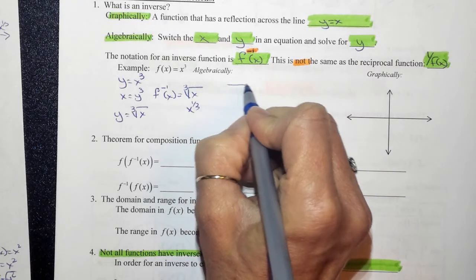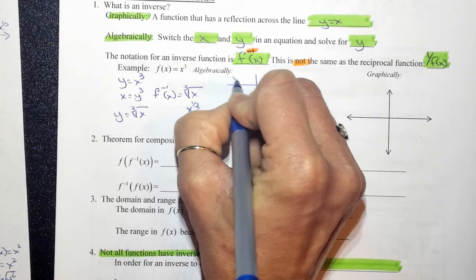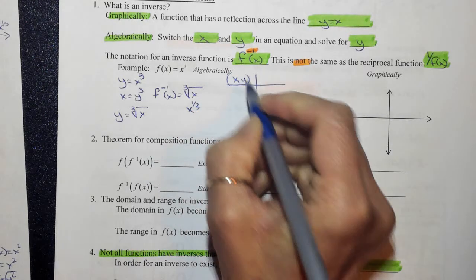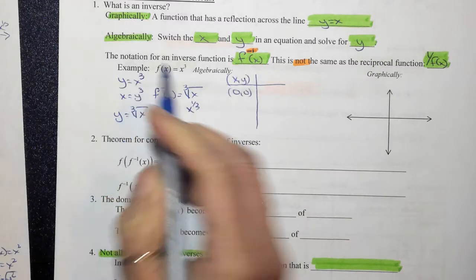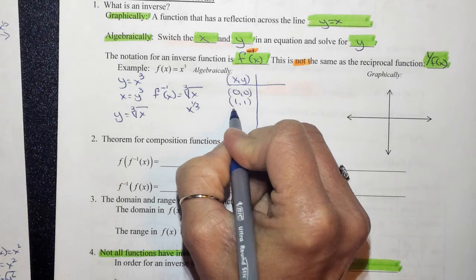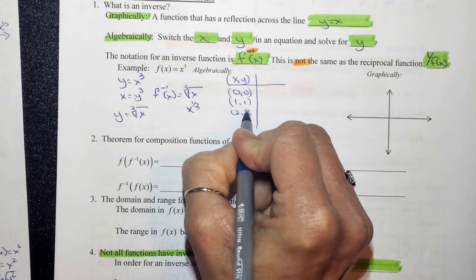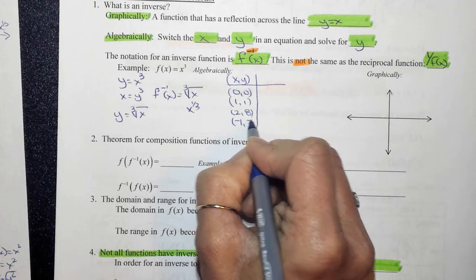So if we have a set of points, meaning our x comma y, we might have 0, 0. Okay, so this is coming from this. We could have the point 1, 1. If I plug in 2 for x, I get 8. Let's try a negative here, negative 1, negative 1.